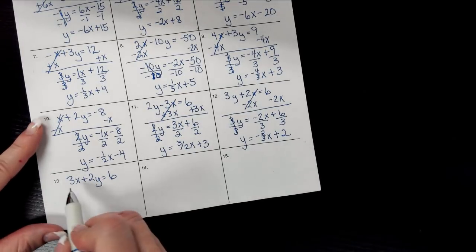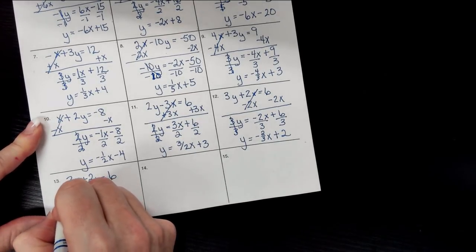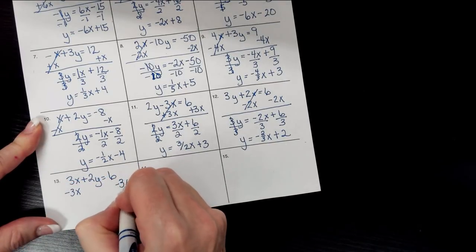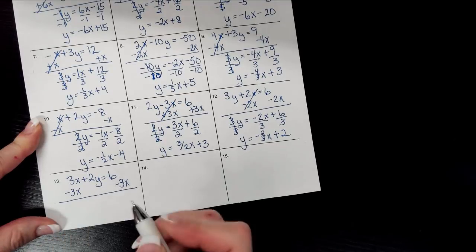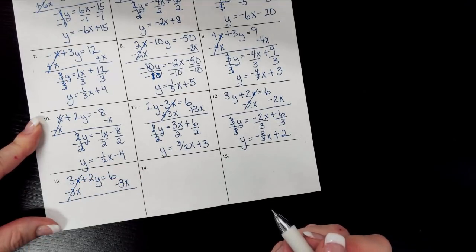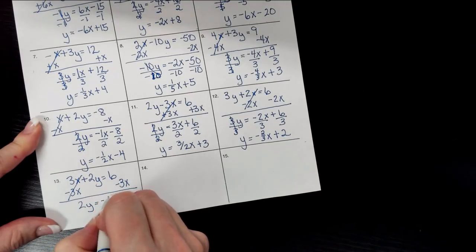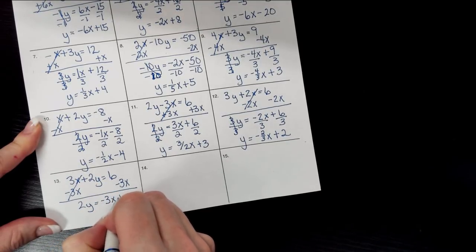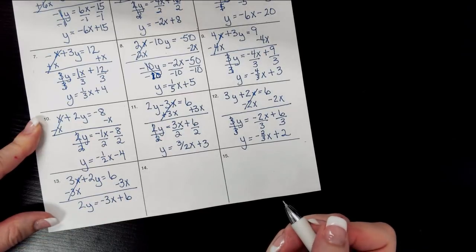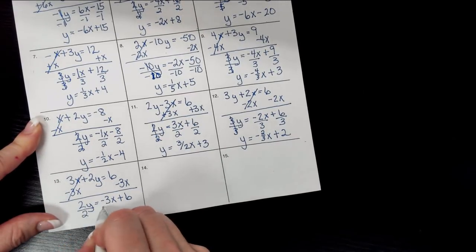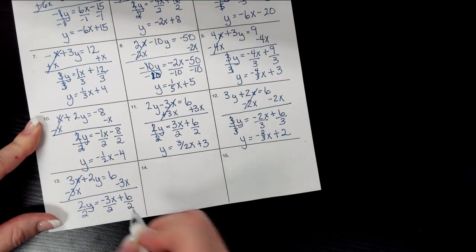Okay, so we're going to take care of the x first. So minus 3x, because it was a positive, I do the inverse. I do it on each side. So that's gone. I got 2y equals -3x plus 6. And then to get y by itself, I'm dividing each piece by 2.